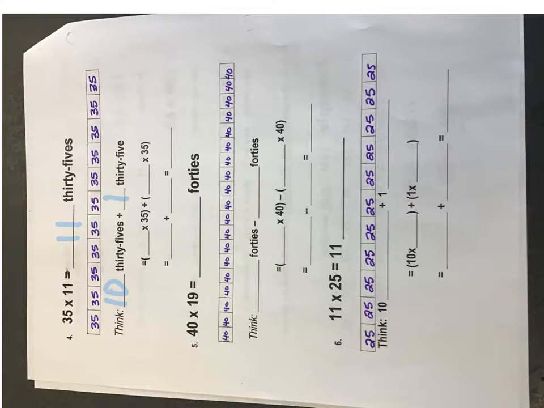So then we simply go 10 times 35 is 350. And 1 times 35 is another 35. So when we add those together, we get 385.